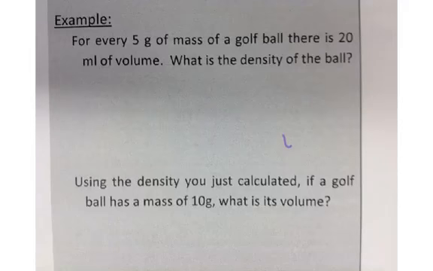or grams divided by cubic centimeters, or grams divided by milliliters. Okay, so now using that equation, we're going to try to do some example problems. This particular problem asks for the density, so I'm going to solve for density, and I'm going to use the formula of mass divided by volume.